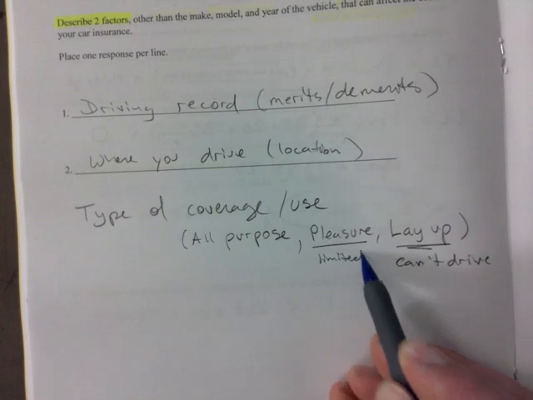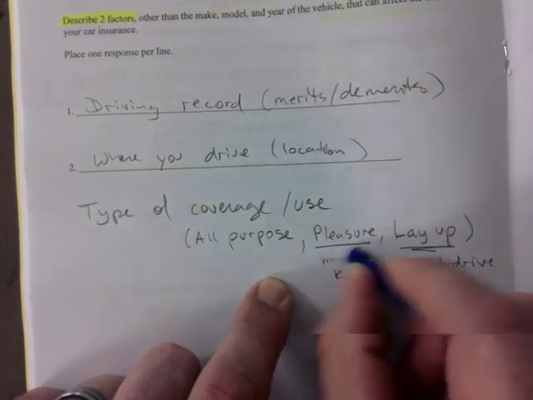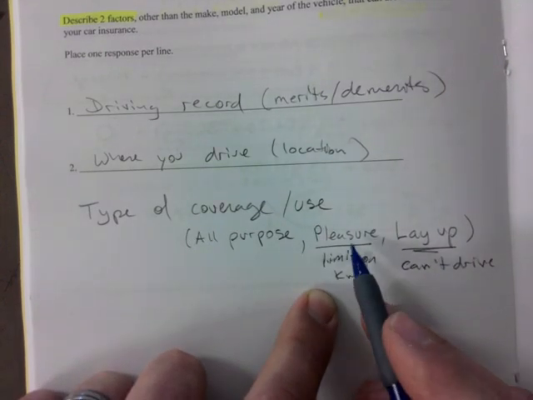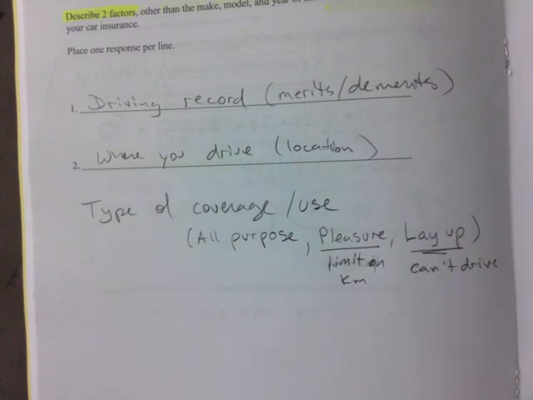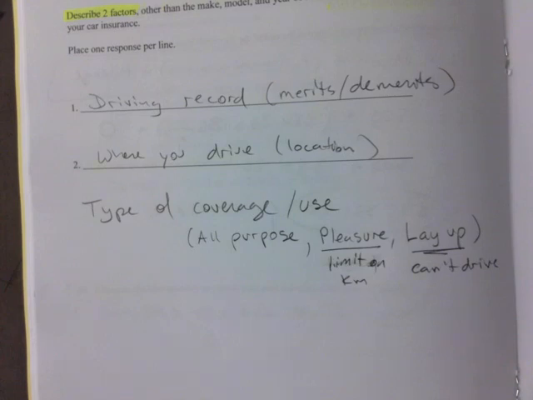Limited kilometers. Sorry, what does it say? It doesn't even spell limited. But limit on kilometers. Pleasure, right? You can only drive a certain amount of kilometers, and you can't drive every day. You cannot, for sure, drive to work. Those are the 3 types, yes. Type of coverage. JC, do you have one more for me or no? That's it? Okay. Good enough.